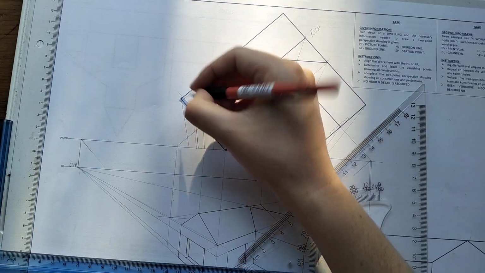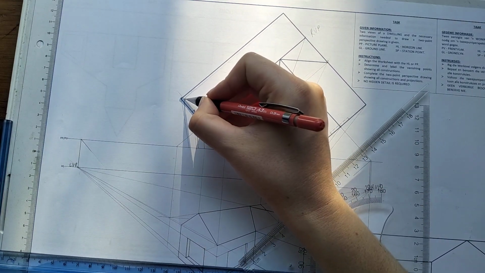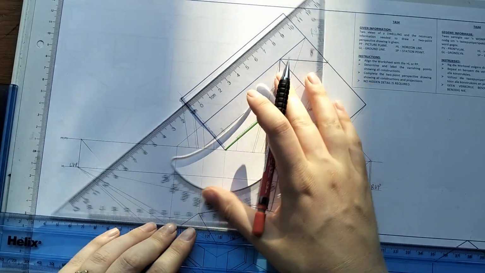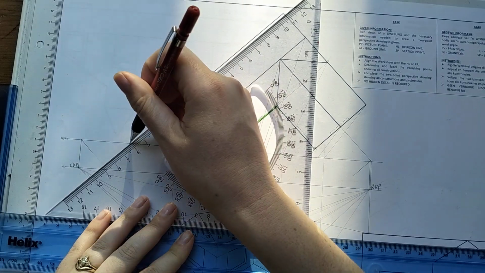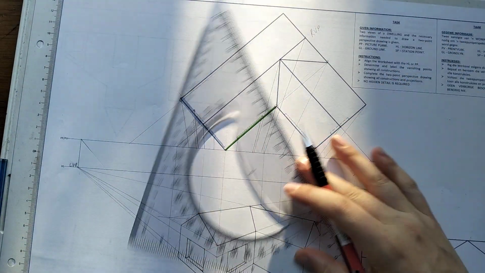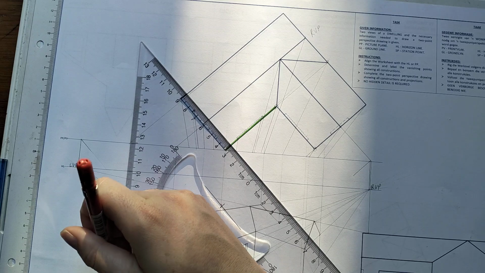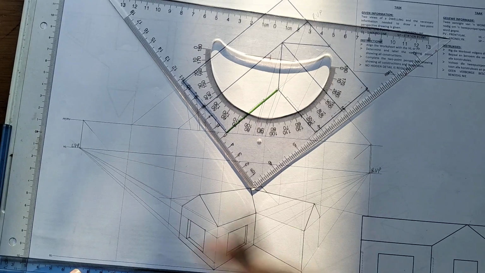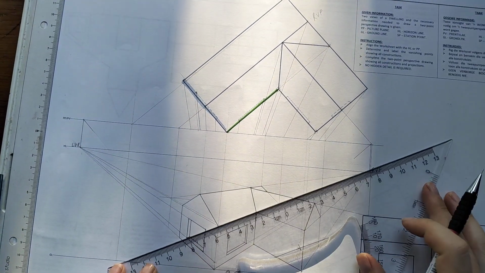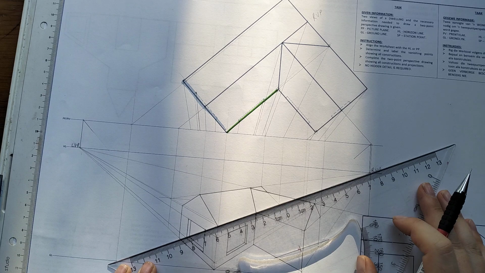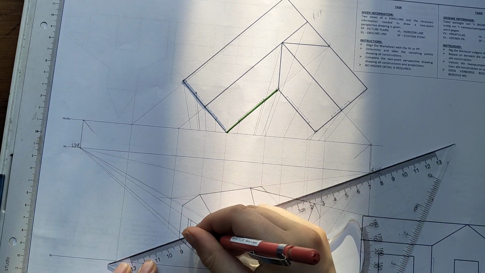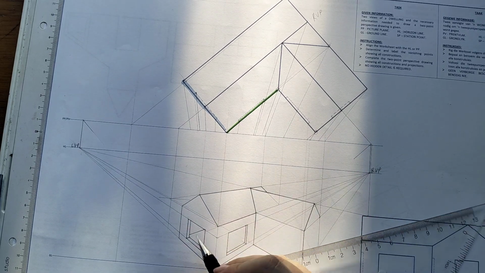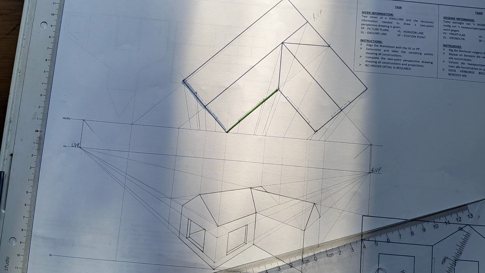So from here I'm just going to draw another height line till it touches the paper plane, and then bring it down. Okay, and then from here, the ground line, take it to your right vanishing point, so that is actually the line that you will see on the inside.